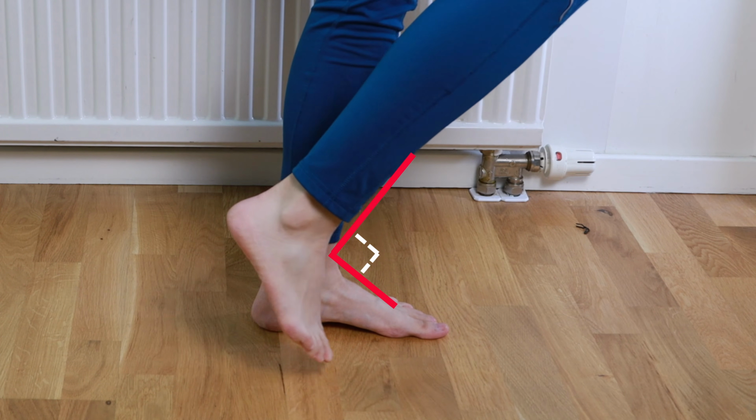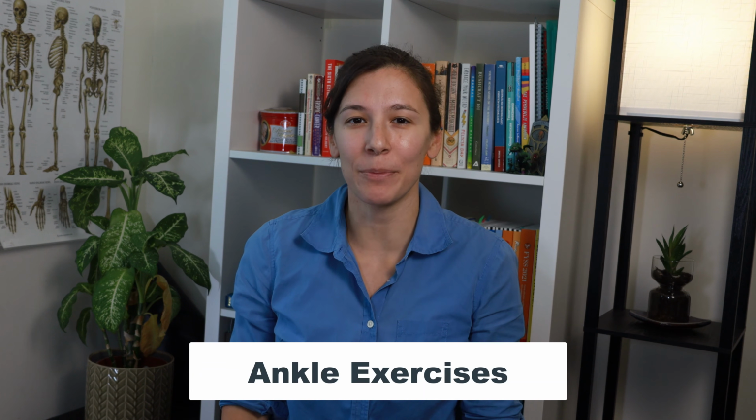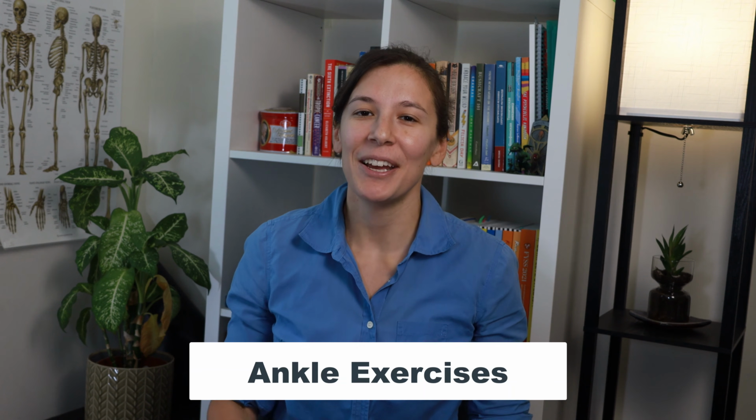During the full swing phase, the foot is set in a neutral position. Now, if you couldn't tell, that was a lot of information for just the ankle and the foot, but I was still able to simplify everything down to a few foundational exercises.